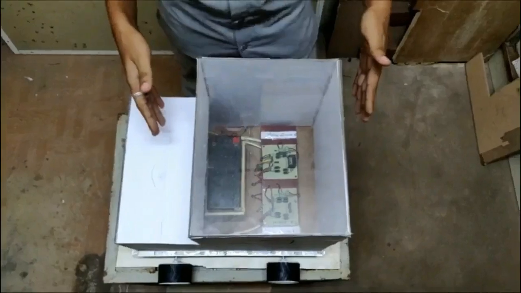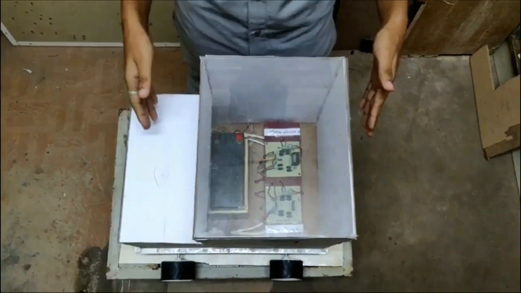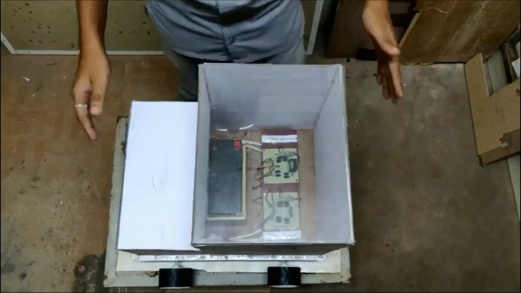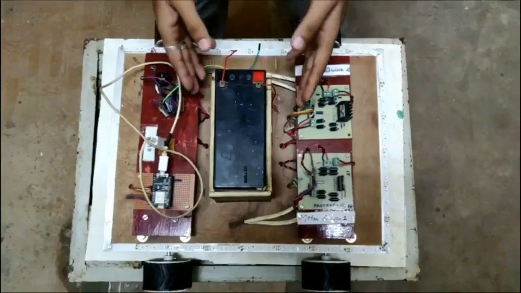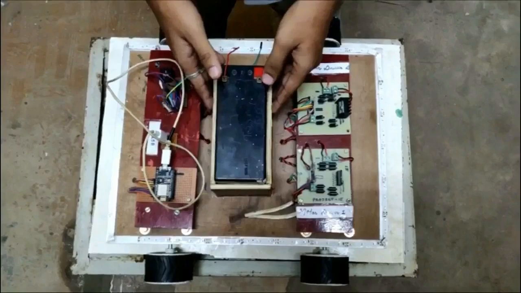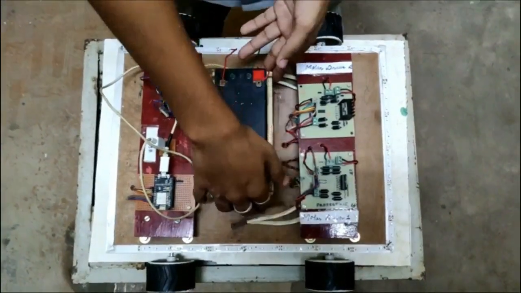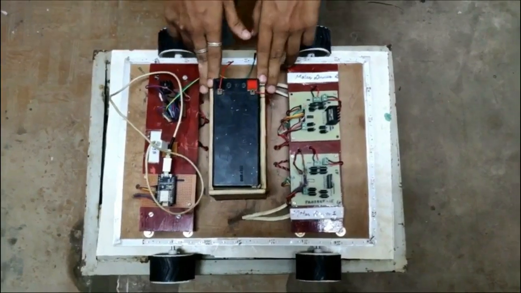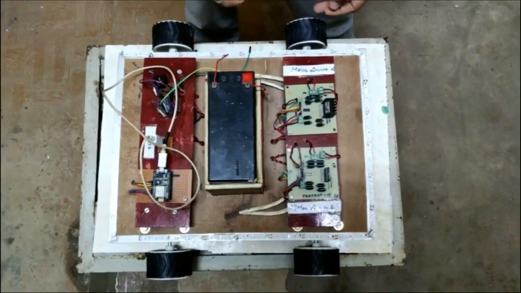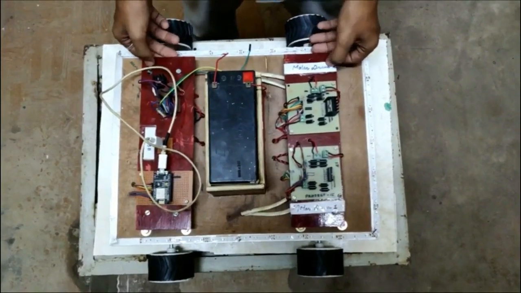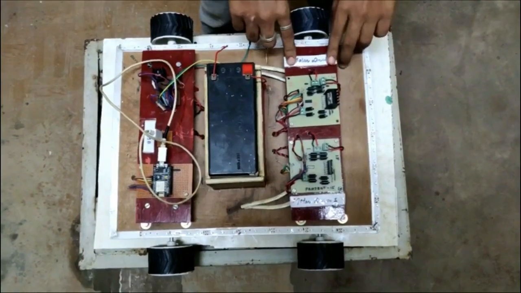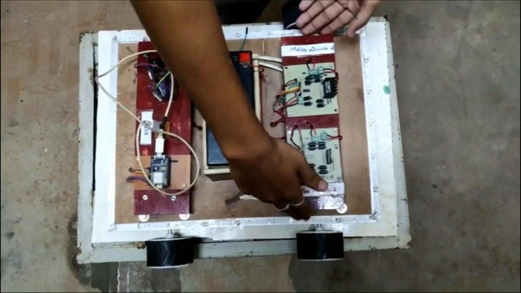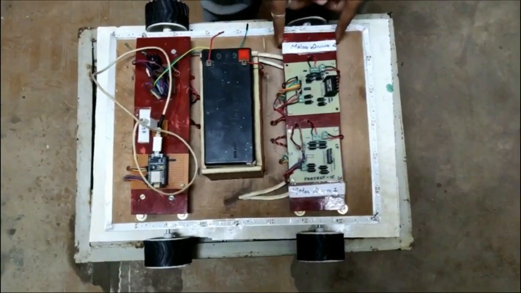This is our top cover. The top dimension has a 300 mm width and 400 mm length. We have fixed a small box for our battery with the dimensions of 160 mm length and 75 mm breadth with a height of 75 mm. And we are using two boards for fixing our electronic components. The board dimensions are 250 mm length and 70 mm breadth.